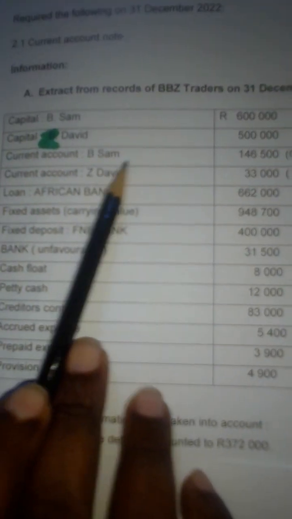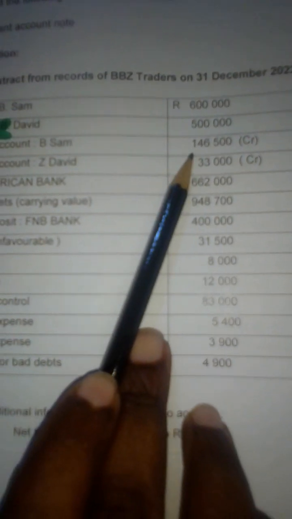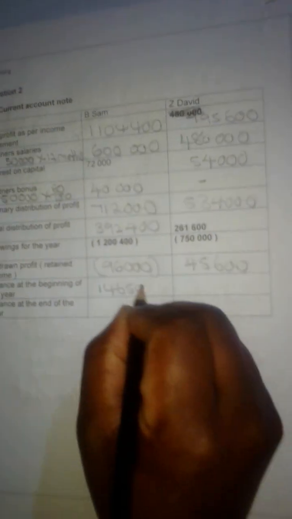Let's do the same thing again for Z David. Net profit minus the drawings will remain with something like 45,600. Okay, now we record the balance at the beginning of the year. The balance at the beginning of the year are given in the extract from the records. Okay, where's the current account? Current account BSEM is 146,500. 146,500 is credit, which means it's positive. Let's also look at Z David. Z David also is 33,000 credit, which means it's a positive balance. 33,000 also a positive balance.